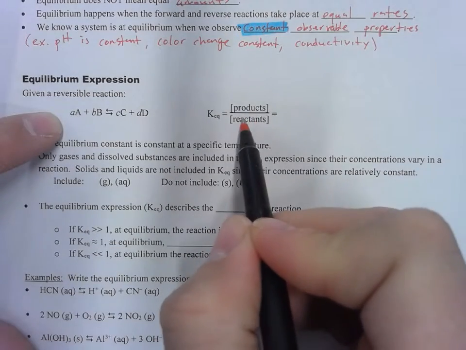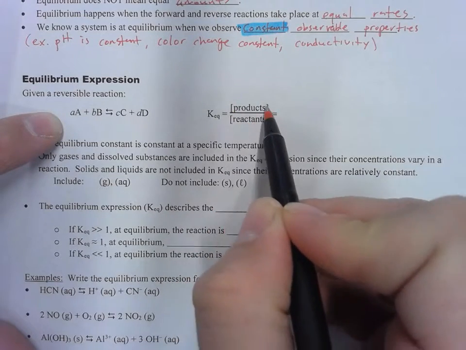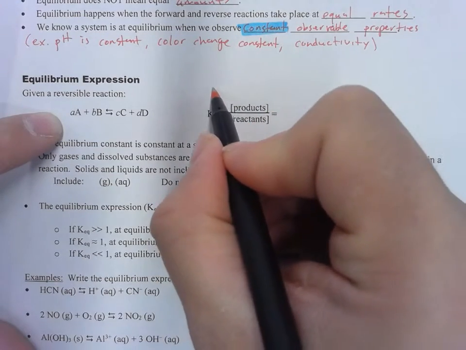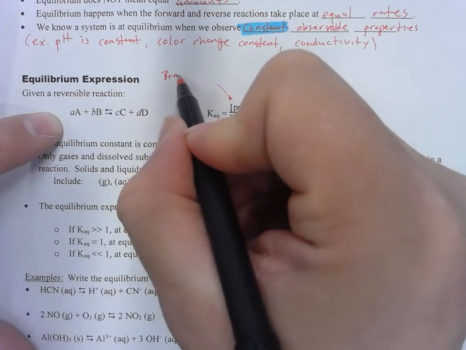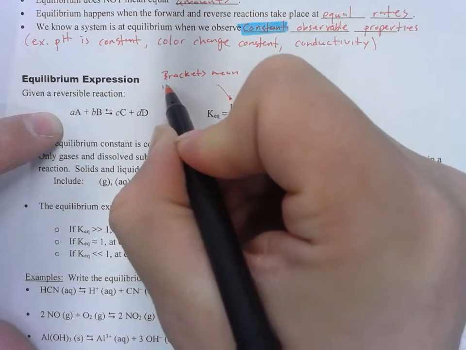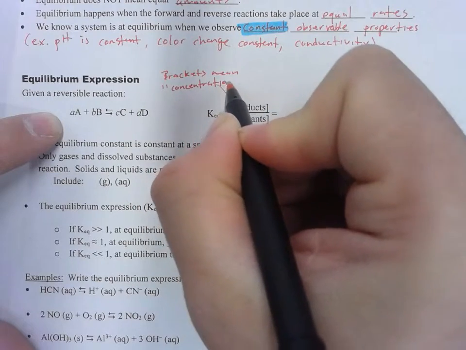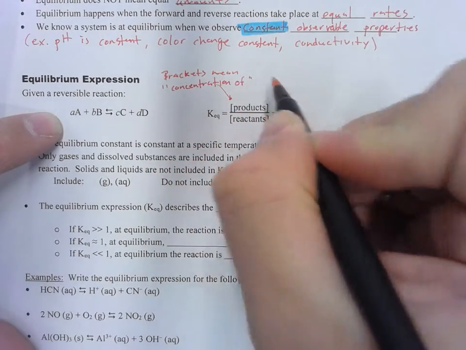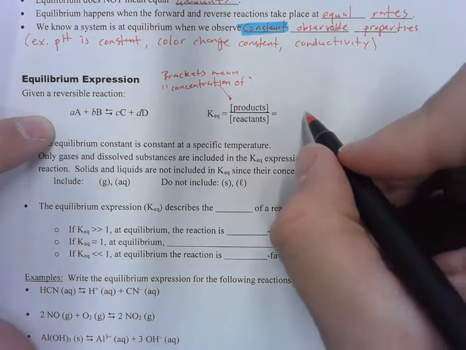Again, this is your formula, concentration of products, and the brackets here mean concentration. Brackets mean concentration of. Let's just say this so we don't forget: brackets mean concentration of. Okay, that's what brackets mean. So let's go ahead and show you how to calculate these.